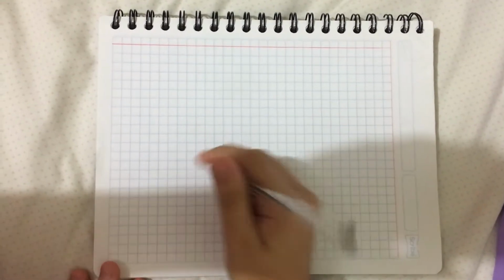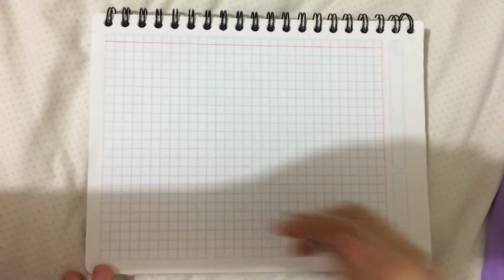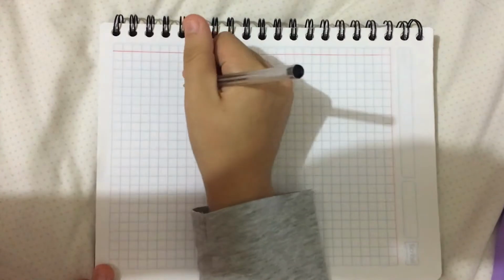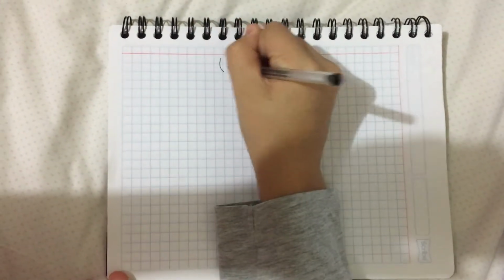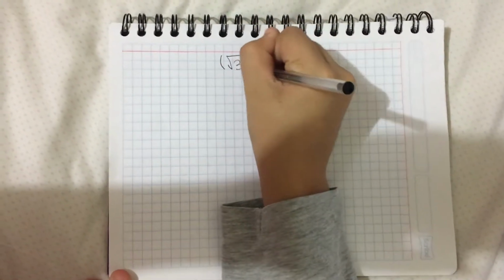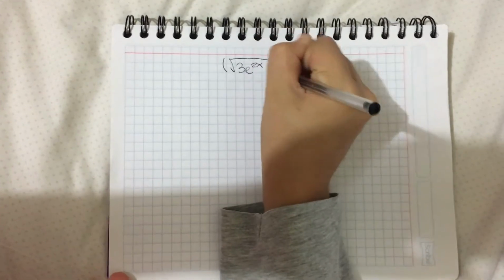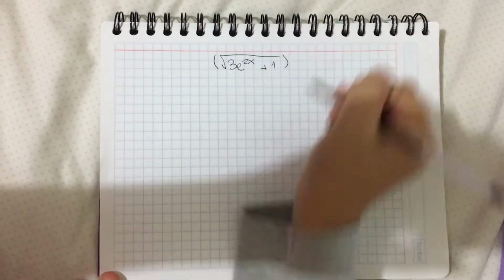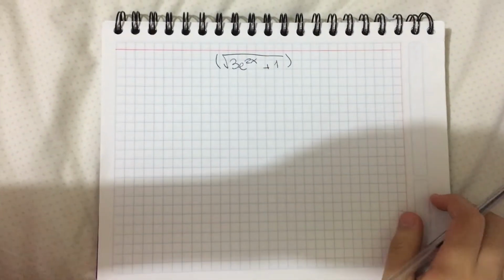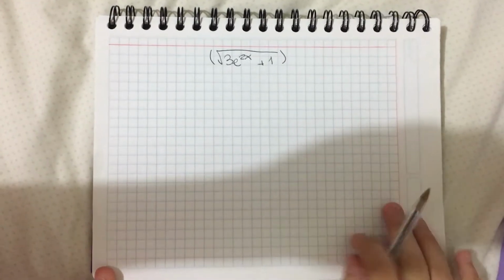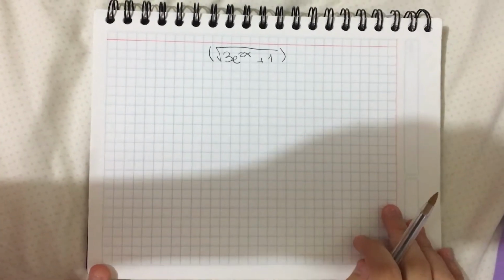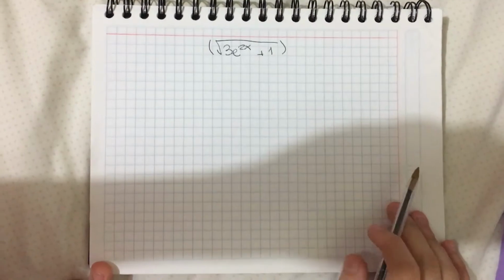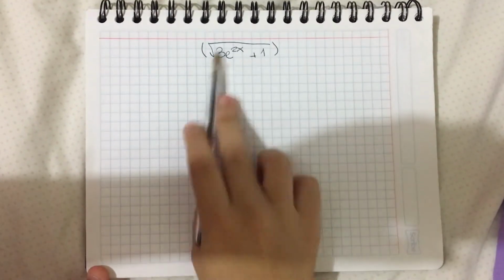Okay, now we are going to move to our second term, that is the square root of 3e with an exponent 2x plus 1. To solve this derivative, the first thing we need to do is to find the derivative of this.